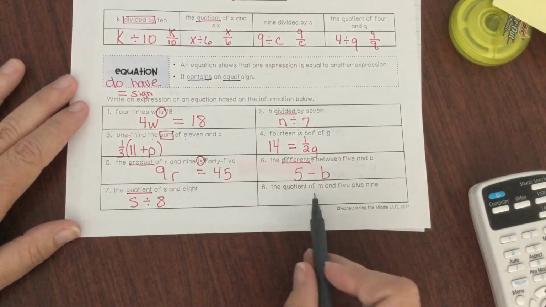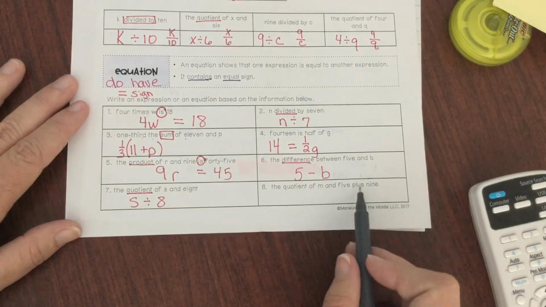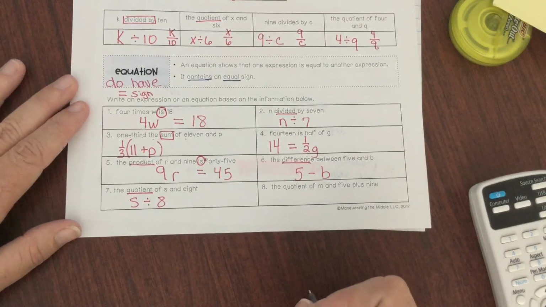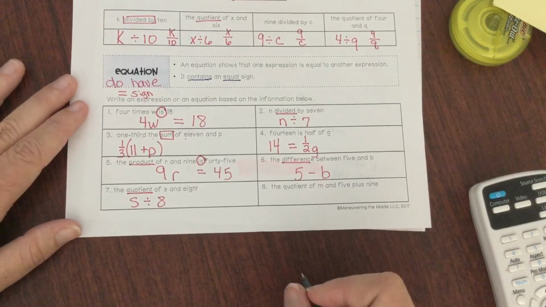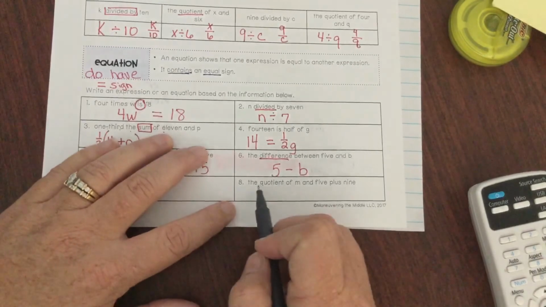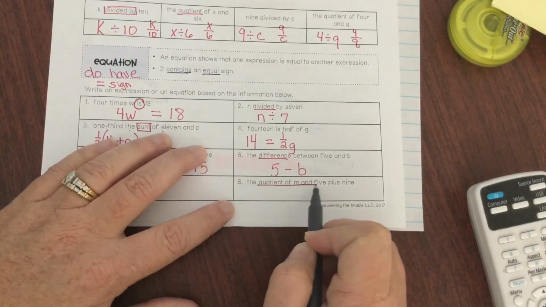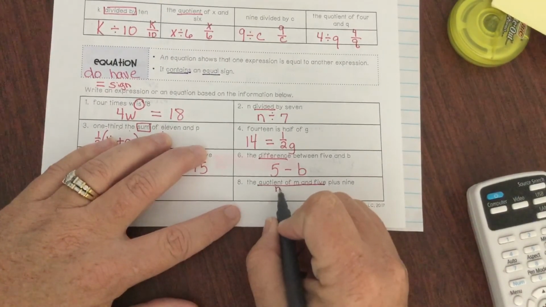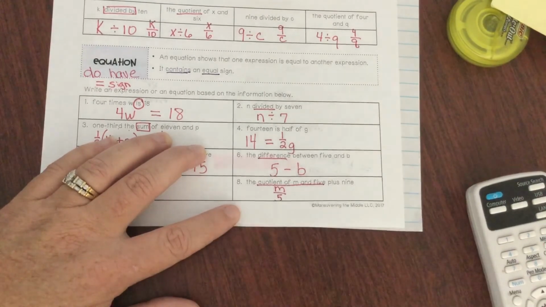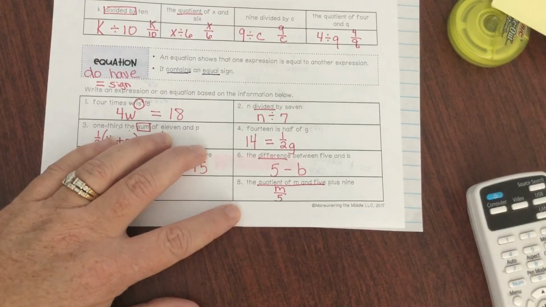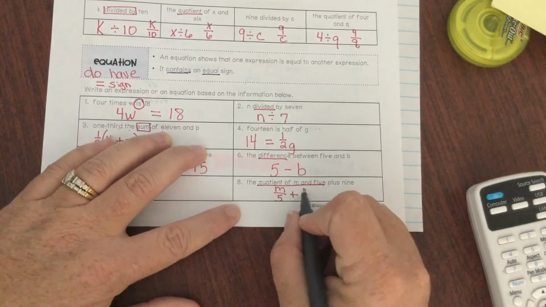All right. The quotient of M and 5 plus 9. Is this going to be an equation or expression? Equation. So the quotient of M and 5, so M divided by 5, because it's a quotient, plus 9.